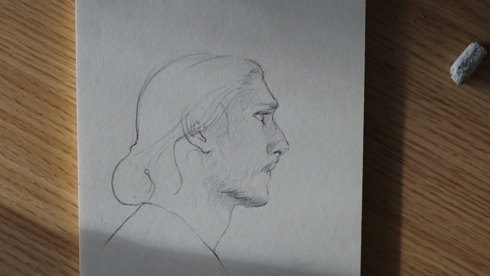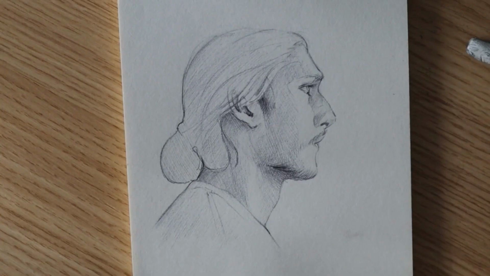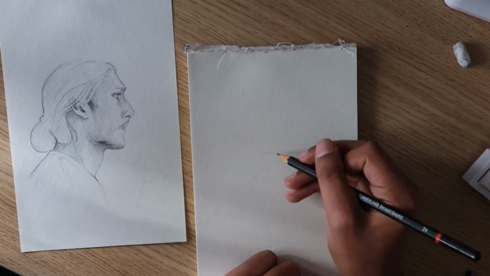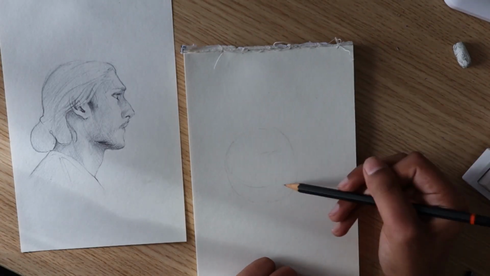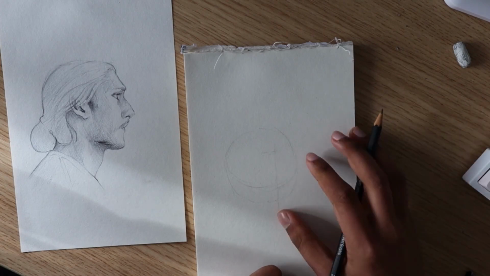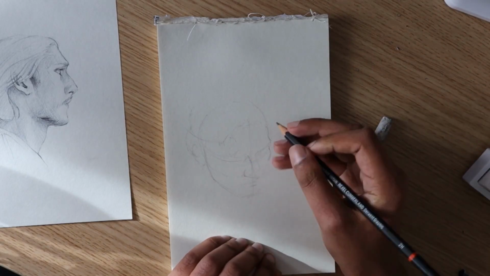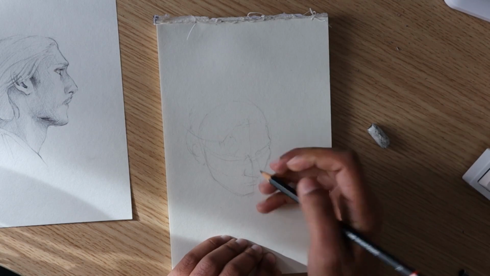Personally, I use construction when I'm dealing with a very difficult angle. For example, with a head that is not looking straight on or sideways. Because in day-to-day life, we don't tend to see faces from those kind of angles, extreme angles. So knowing how the face is constructed can come in quite handy.